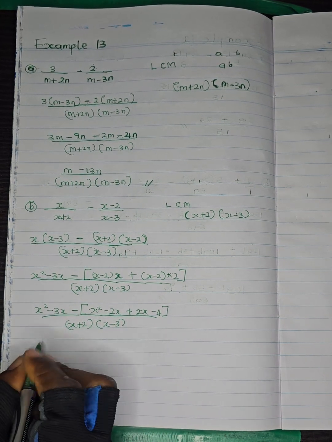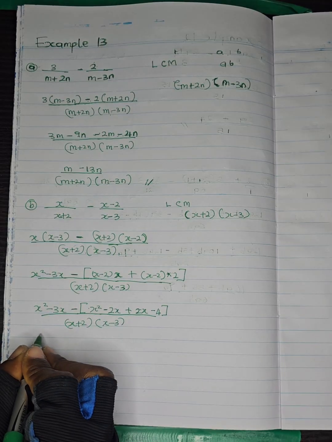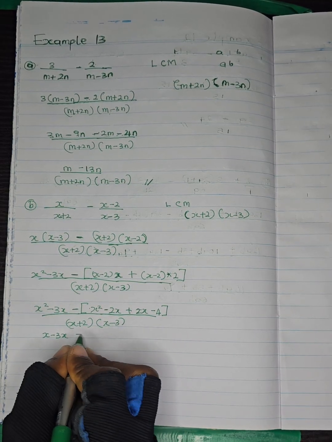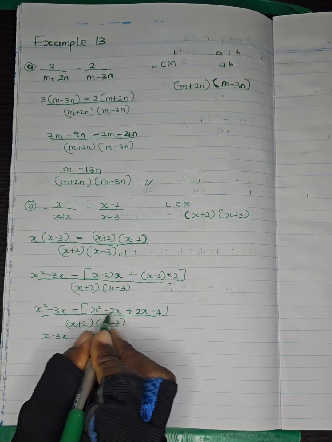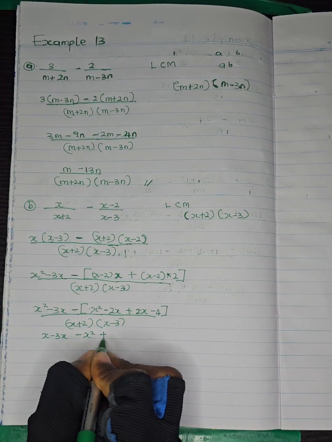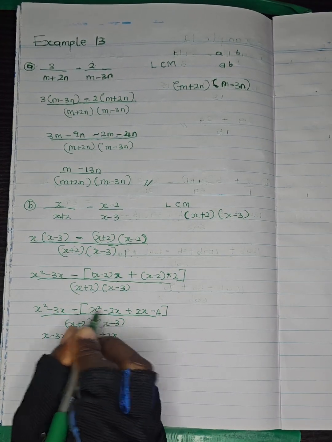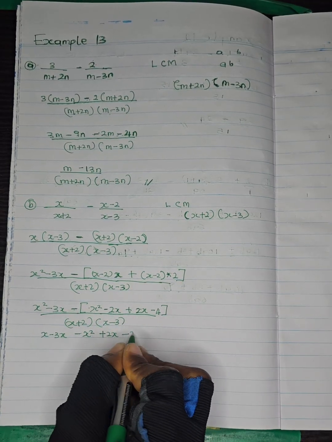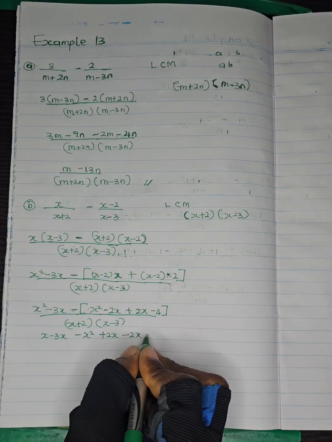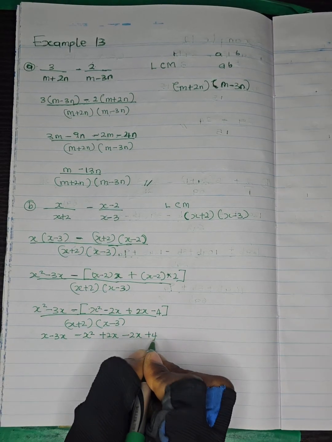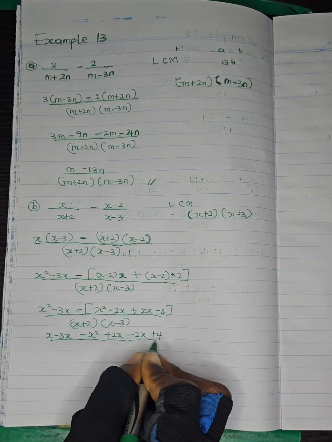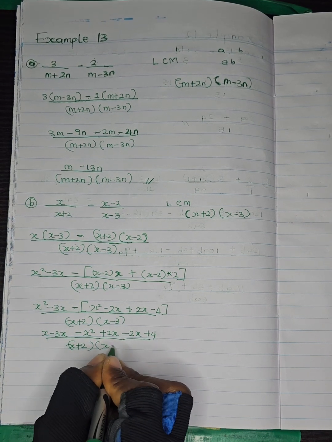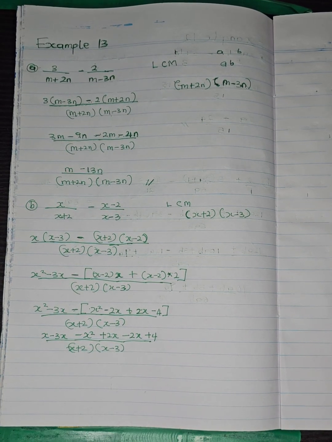So let's open up the bracket. Let me open it up. You have x minus 3, minus sign multiplied by x squared will give you minus x squared, minus sign multiplied by minus 2x will give you plus 2x. Be very careful with signs, I keep emphasizing that. Minus sign multiplied by plus 2x will give you minus 2x, minus sign multiplied by minus 4 will give you plus 4, all divided by x plus 2, x minus 3. Are we together?